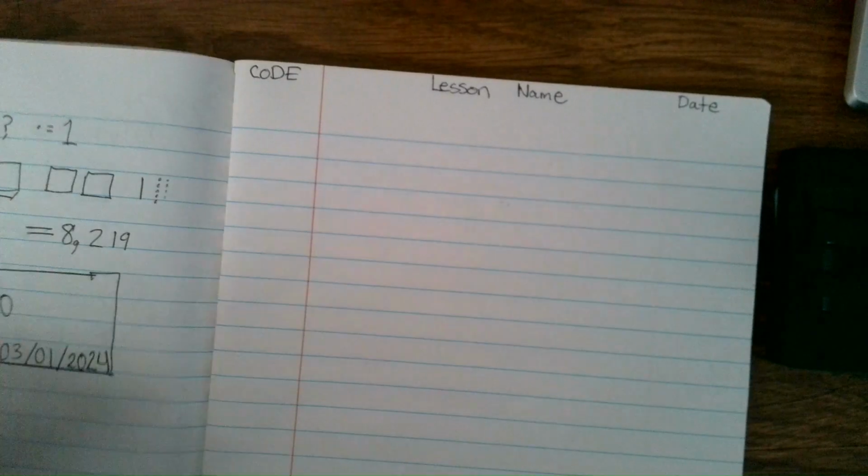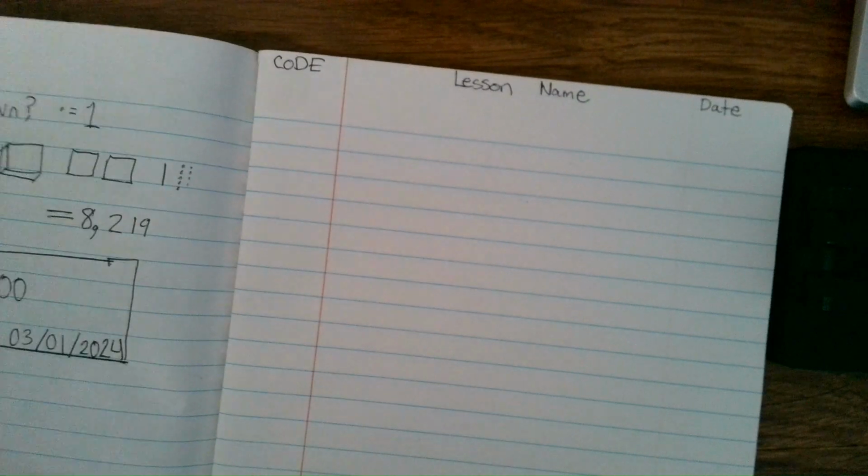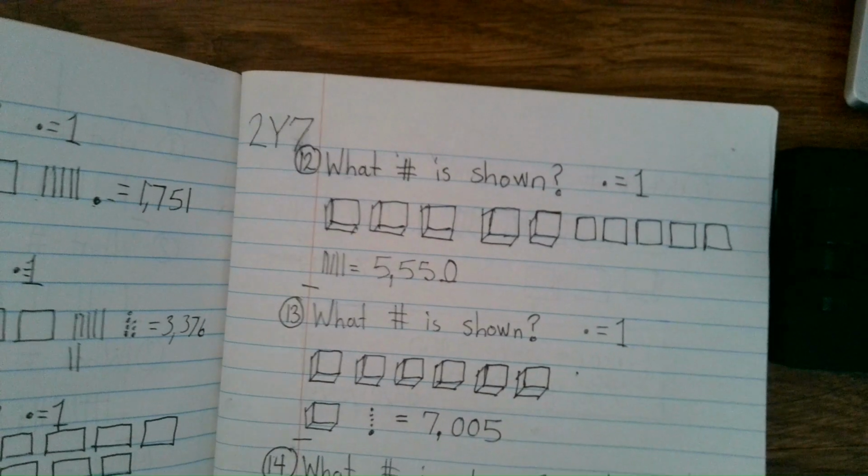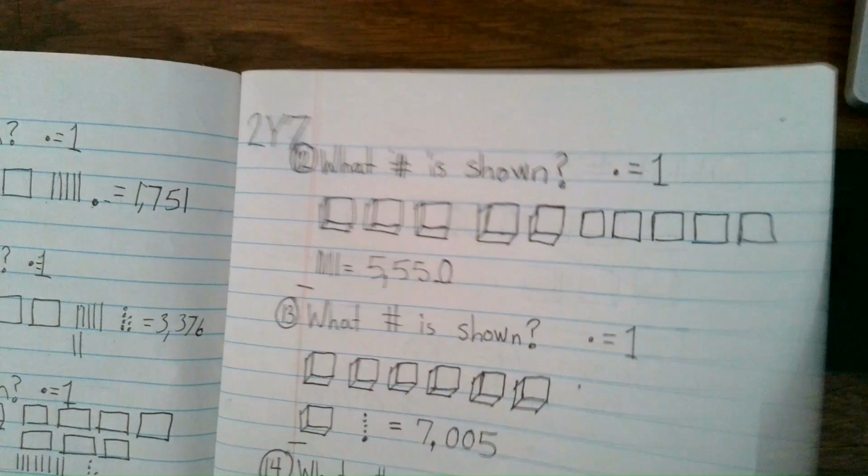So this is what it looks like to complete one full lesson in your IXL journal. It takes about 20 minutes, because this took about 20 minutes because I had to write down each step. I had to write down each model, and that's okay.